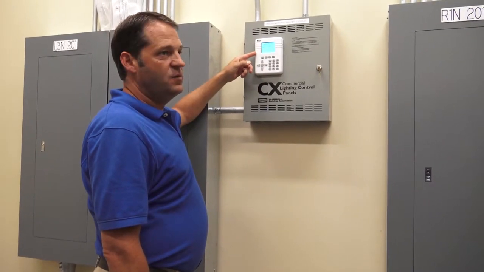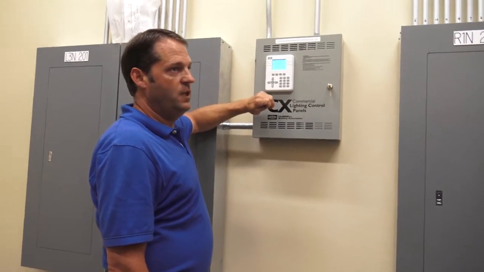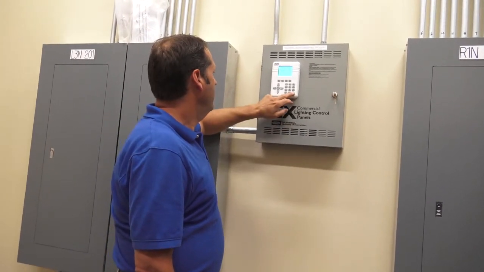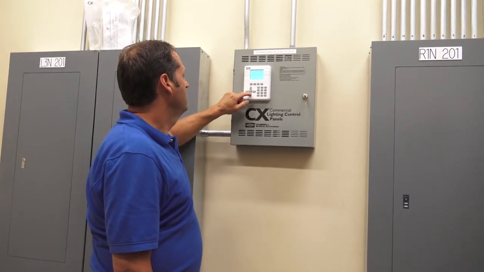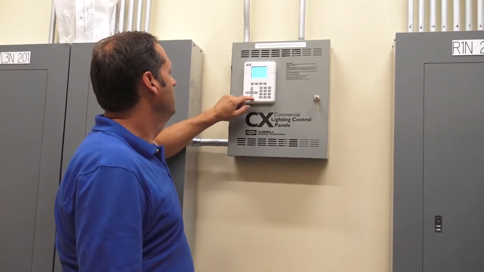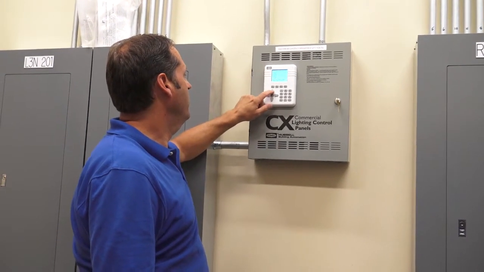Sunrise and sunset times, again, that's astronomical. It'll tell you what they should be. You can see how accurate that is. Dimmer inputs, again, if you had dimmers. Name, memory status, I'll be honest with you, I'm not familiar with what that is.